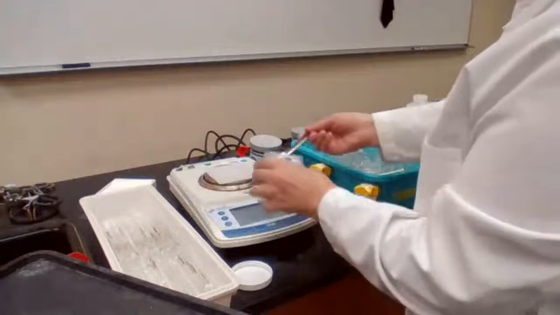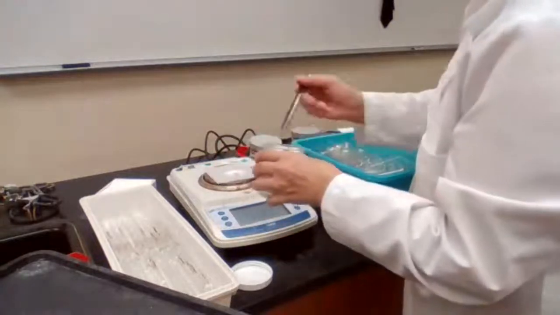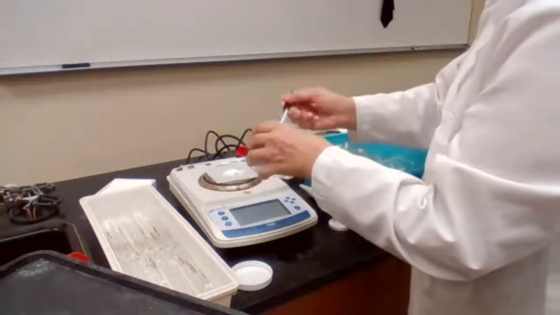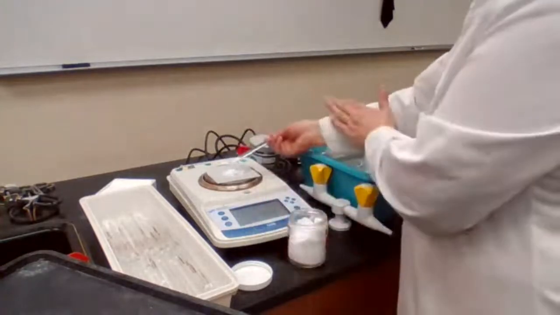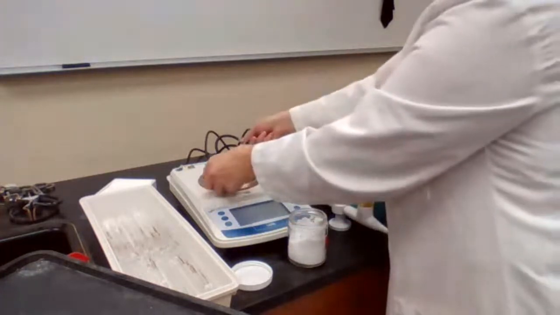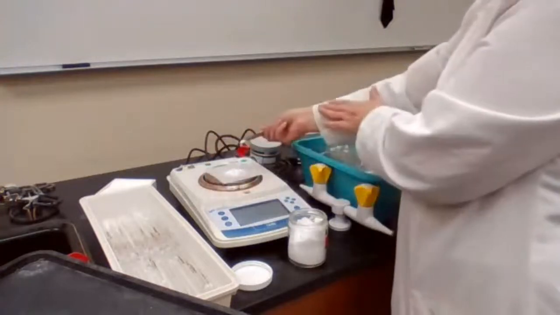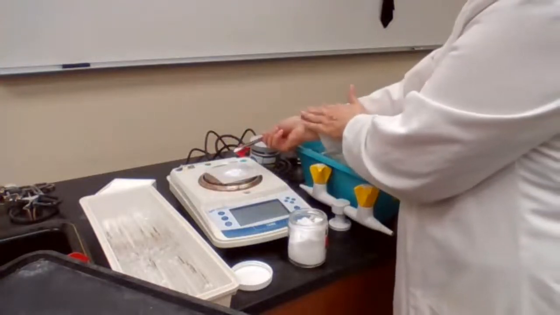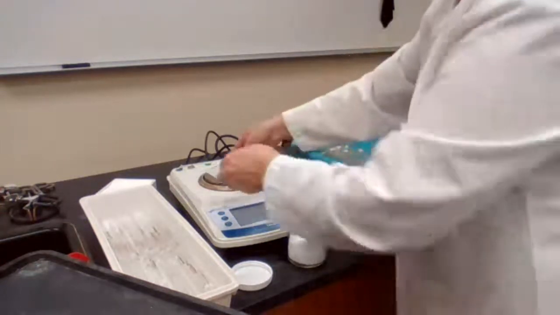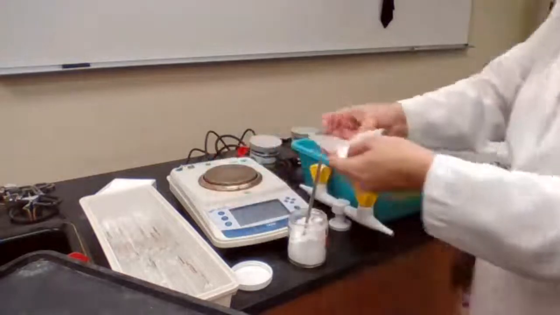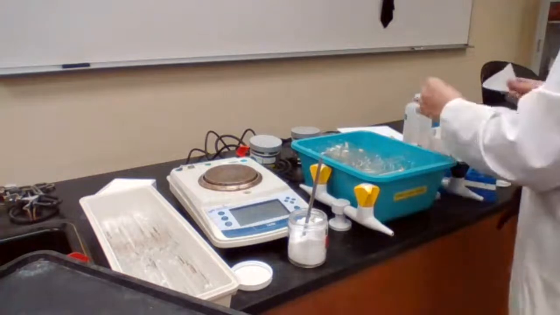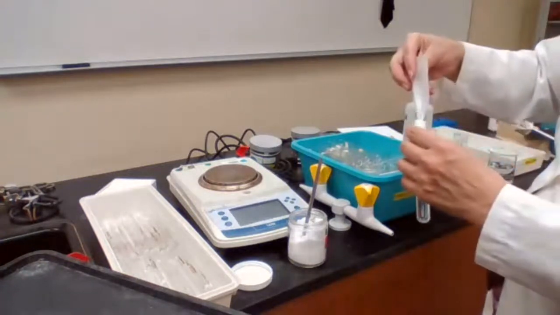I need 4 grams for the second one. I'm going to add the 4 grams to test tube number 2. For test tube number 2, adding 4 grams.